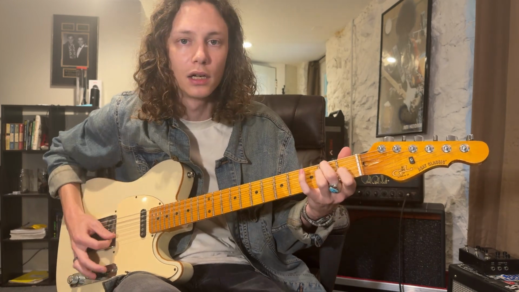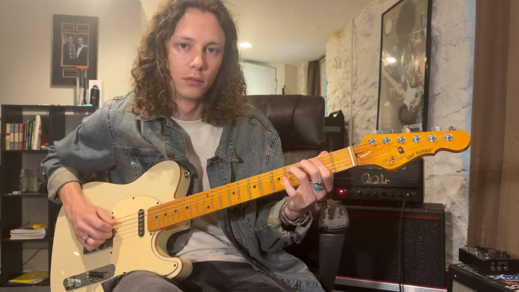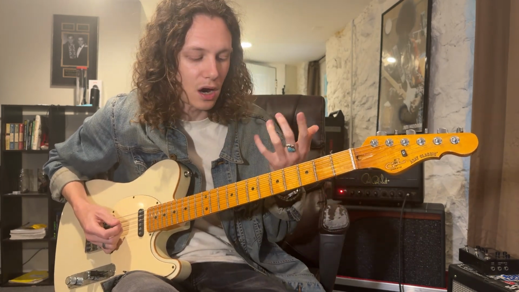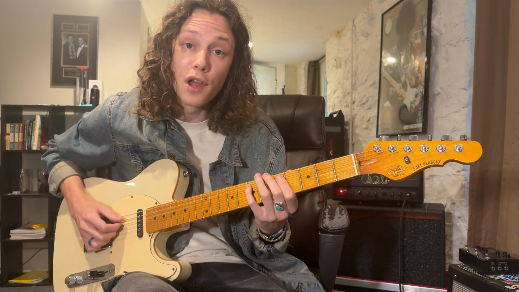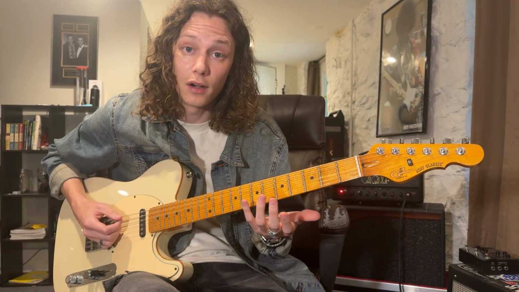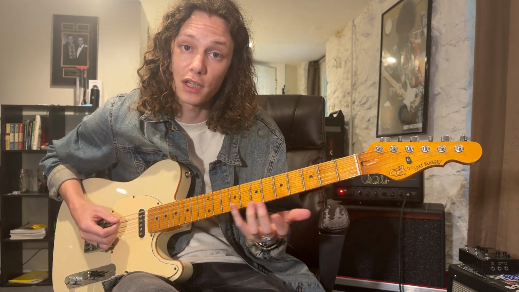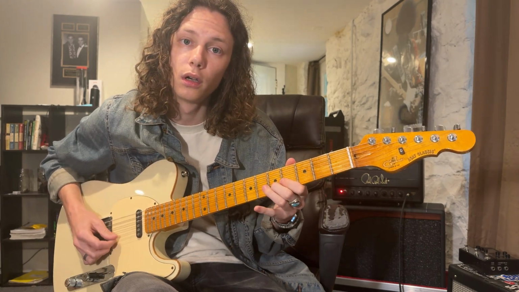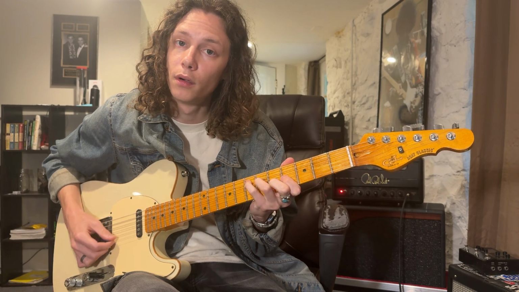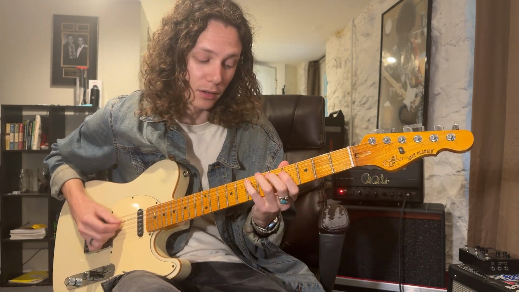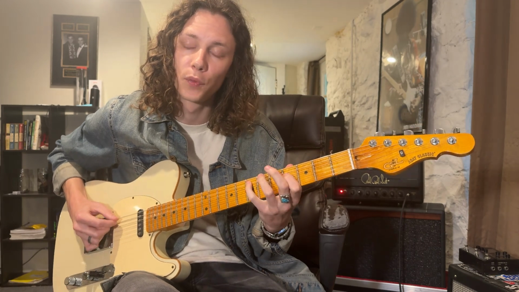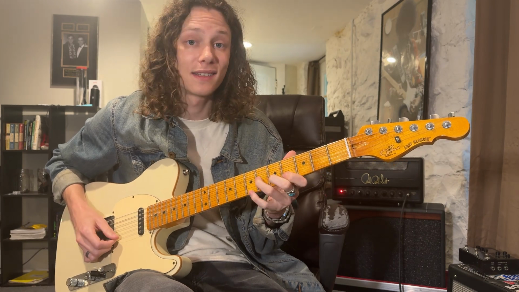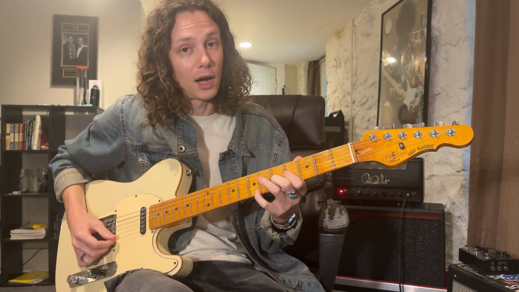Okay, in the key of E, 1, 4, 5. Let's talk about what it means. Those numbers come from the major scale, and they're each interval in the major scale. So if we play E major, and I'm playing that E major out of a C shape there, let's count it. We go 1, 2, 3, 4, 5, 6, 7, 1, right?